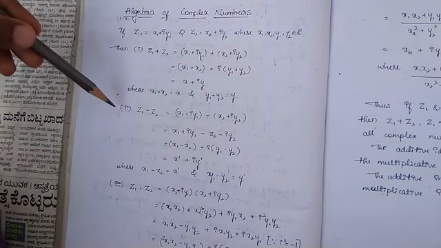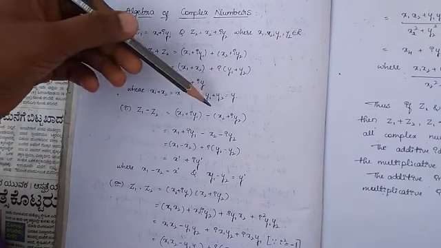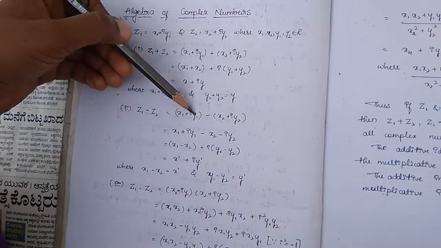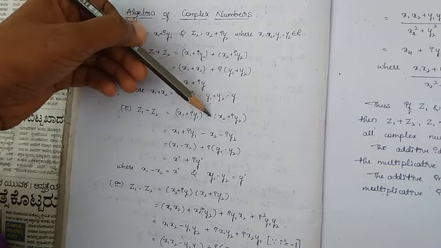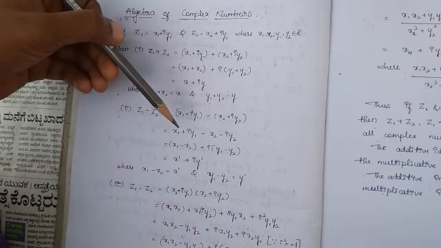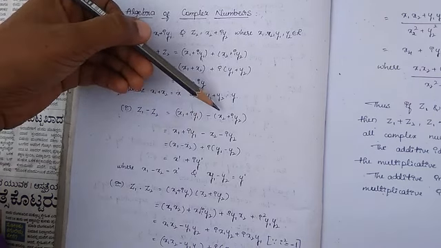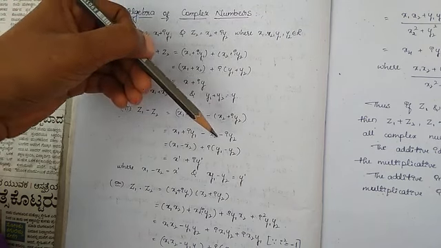Second one, z1 minus z2, that is subtraction of two complex numbers. So x1 plus iy1 minus x2 plus iy2. So multiply this minus sign, that will be x1 plus iy1 minus x2, so minus into plus, that is minus iy2.